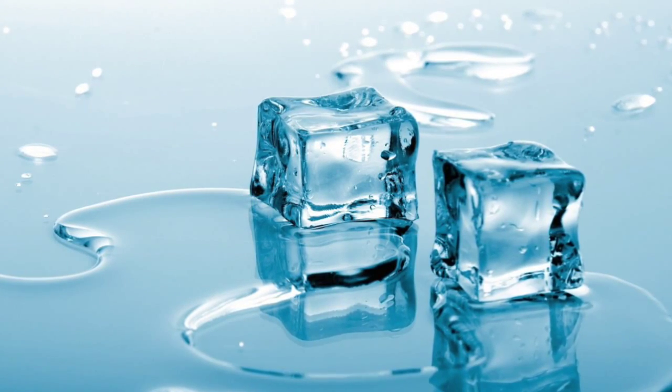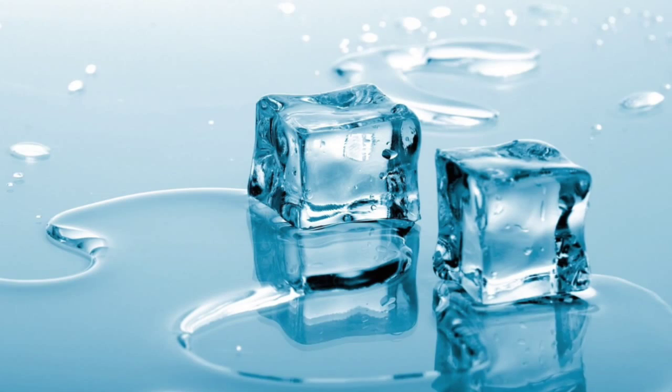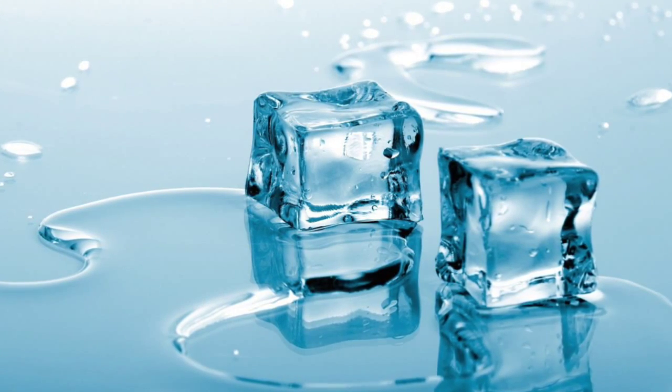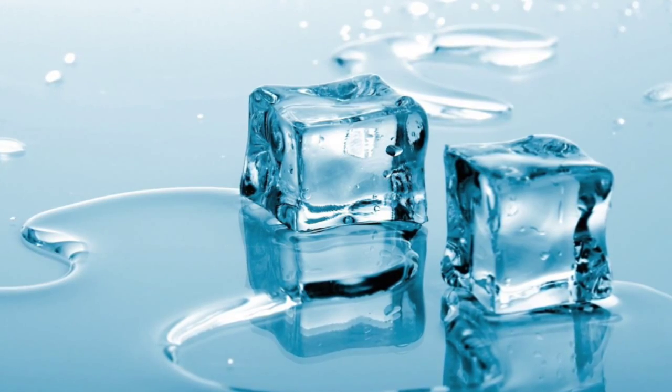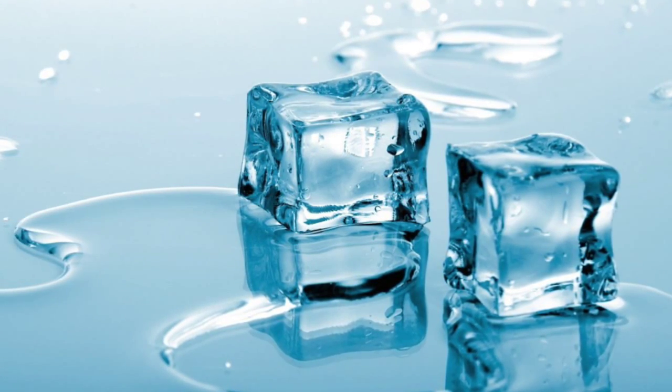Freezing. Freezing is when a liquid becomes a solid. Energy is taken out, causing the particles' movement to slow down. The forces of attraction between the particles grow stronger, and they start to attach to each other.